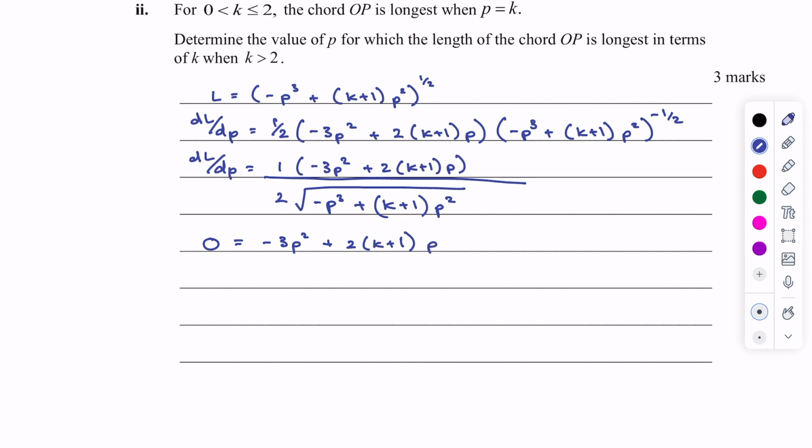I can take a factor of P out. Have that term. And therefore, P equals 0. And I can say 2 times k plus 1 minus 3p equals 0.